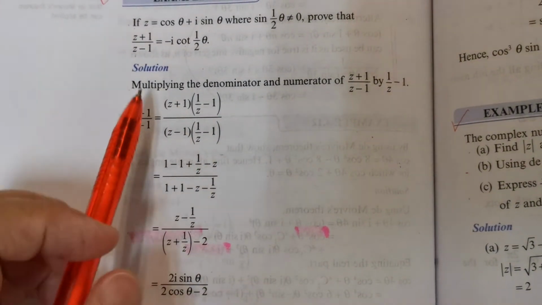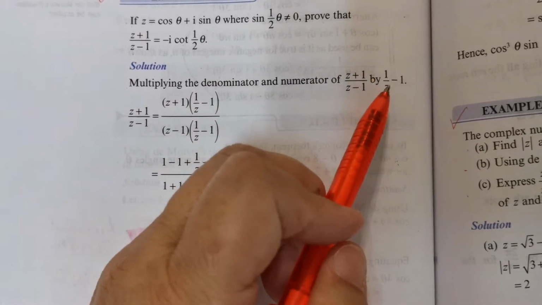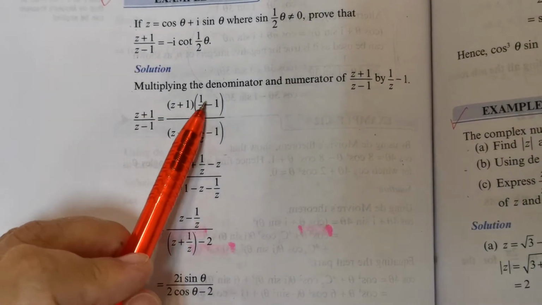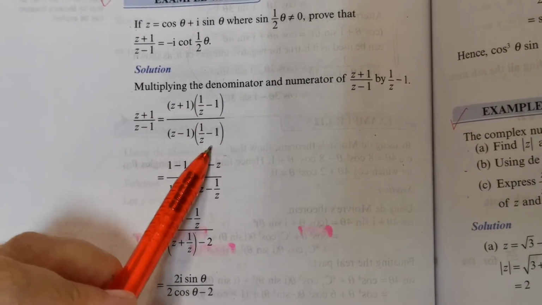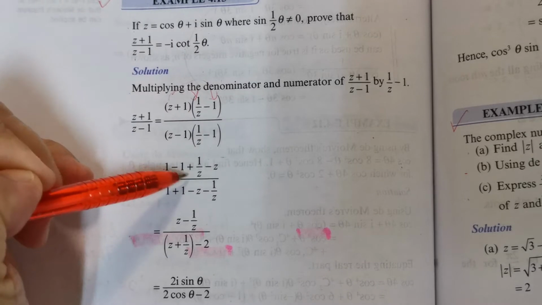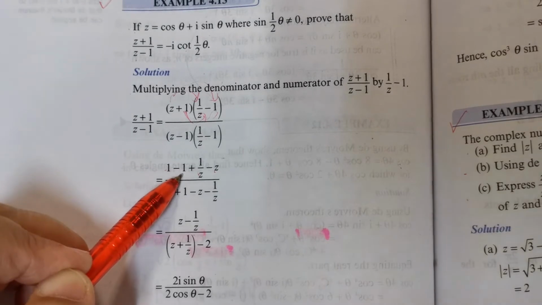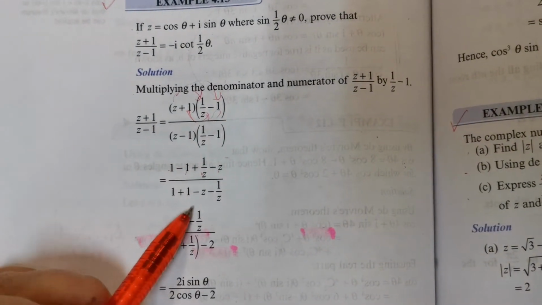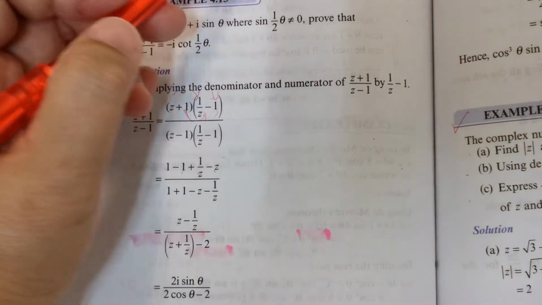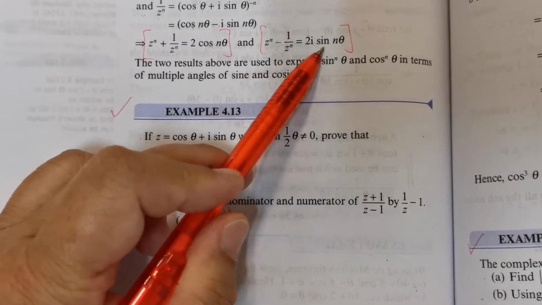All right, so first thing, we multiply the denominator and the numerator by 1 over z. So z plus 1 over z minus 1 multiplied with this thing. Later you see why we want to multiply this one. So z multiplied by 1 over z is 1, and this one minus 1 over z. This one plus 1 over z, and this one minus 1. So 1 minus 1 is 0, so left z minus 1 over z. They multiplied this one because they want to create this term, so that we can use the formula.